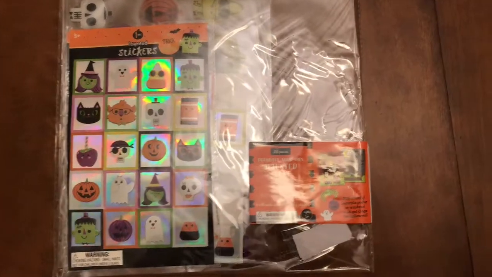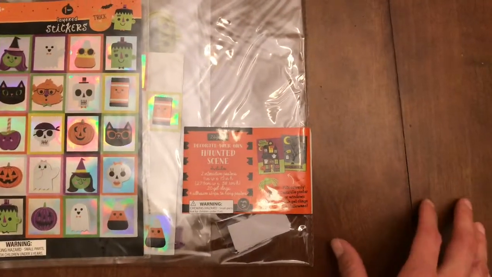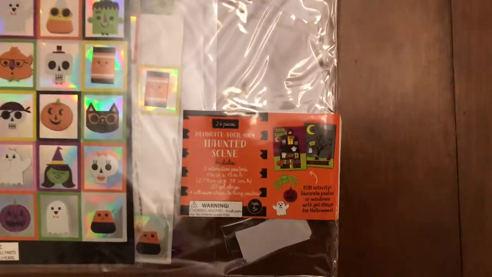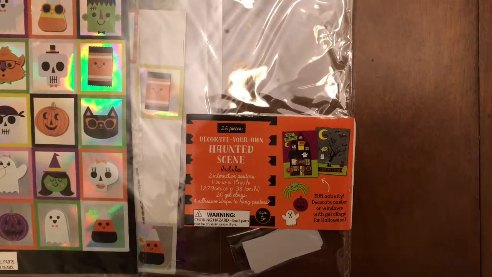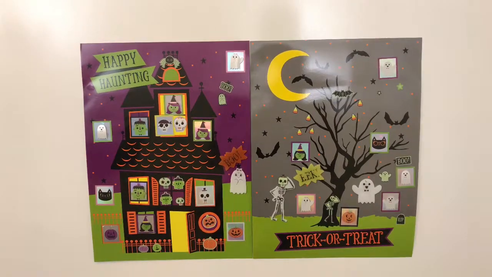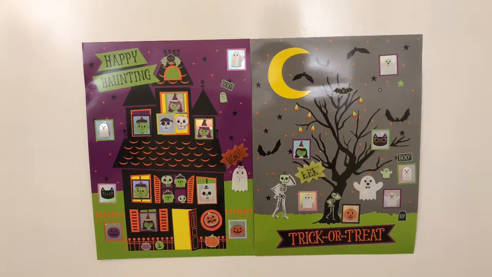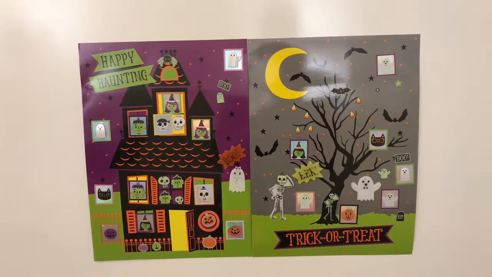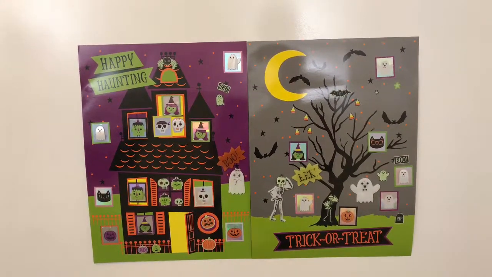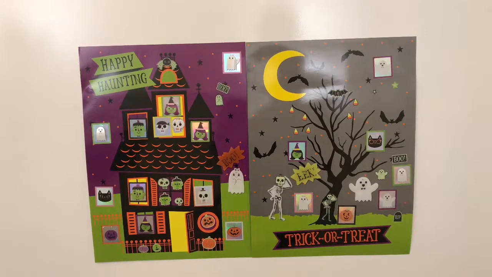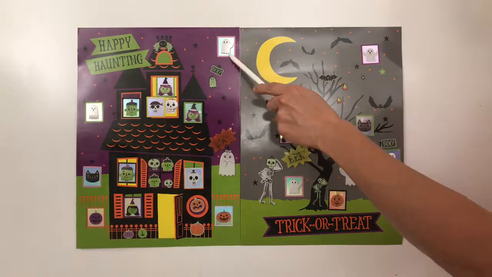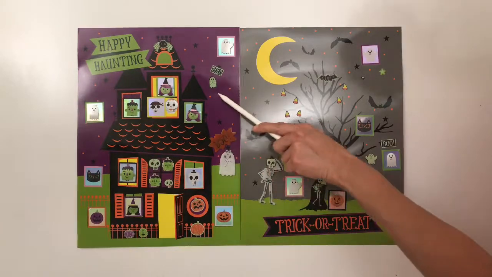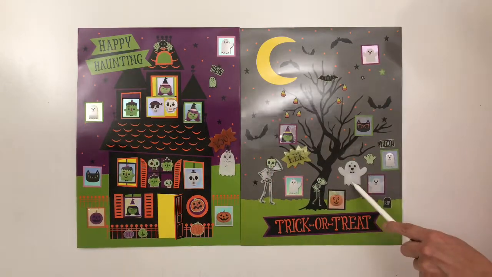For this activity, I'm going to use stickers that I purchased at Target and a pre-made haunted scene. My setting with characters now looks like this. Before I start graphing, I will start organizing information by counting how many groups of characters I have.